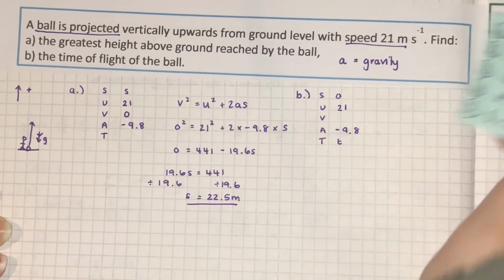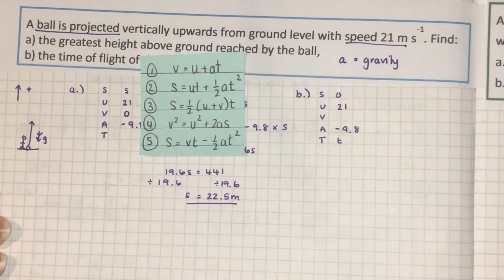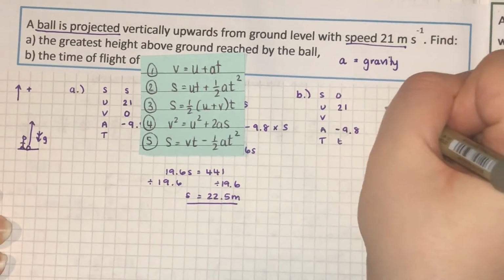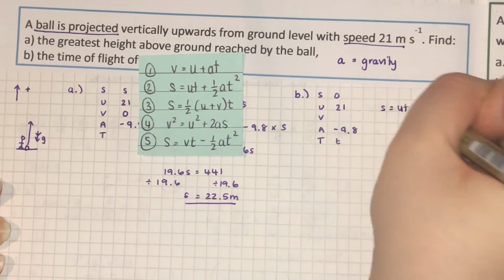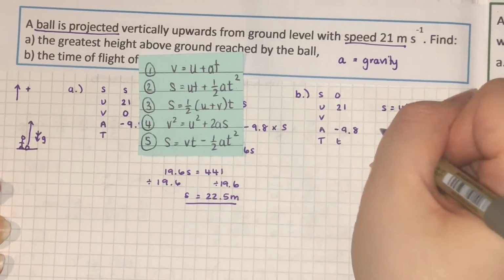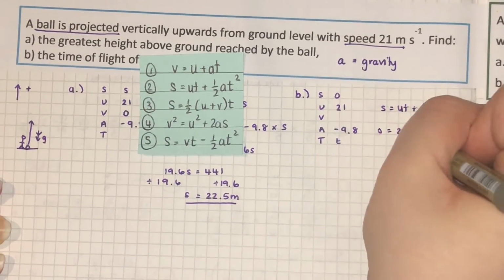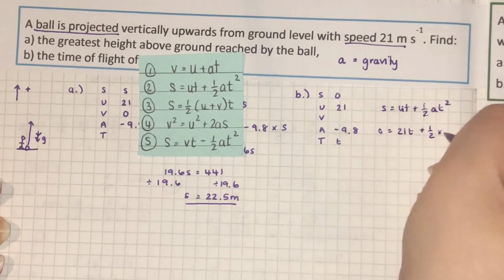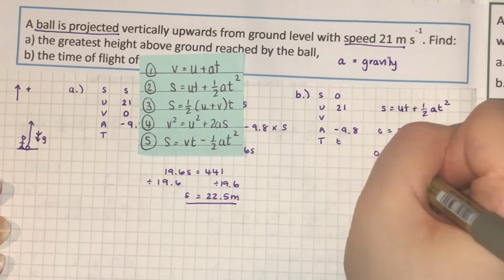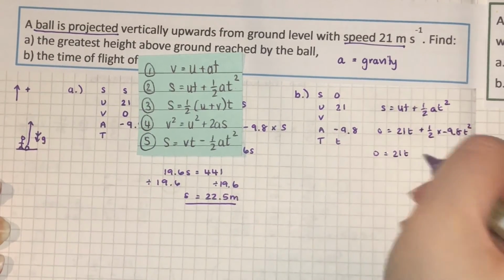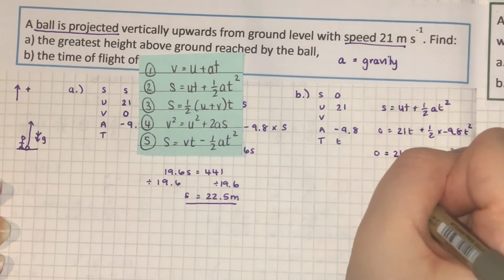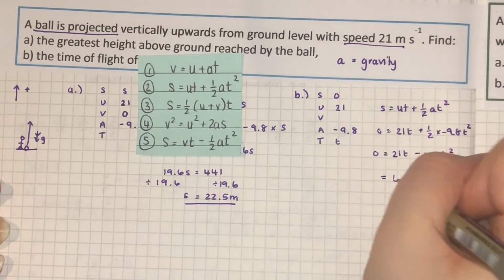Okay, so looking at the formulas again, let's put it on here. So we've got s, u, a and t, so we're going to be using number 2. Okay, and then again we just sub it in, so 0 equals 21t plus a half times minus 9.8 t squared. Simplify it. So that's going to be minus 4.9 t squared. We can factorise it because they've both got a t in common.